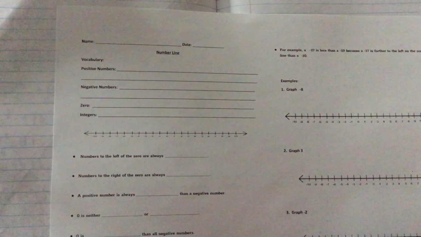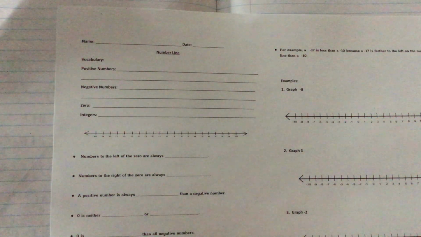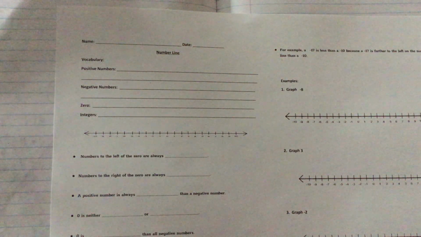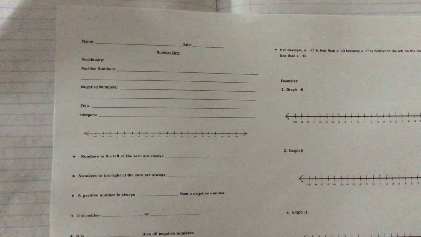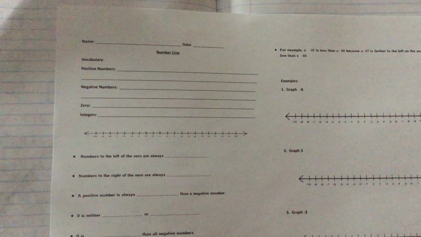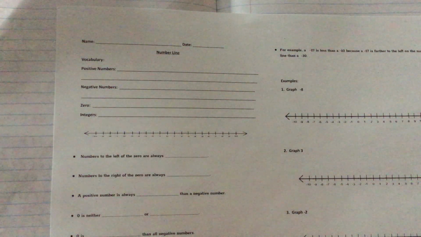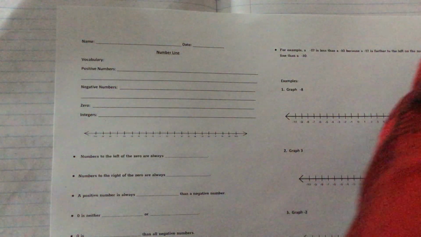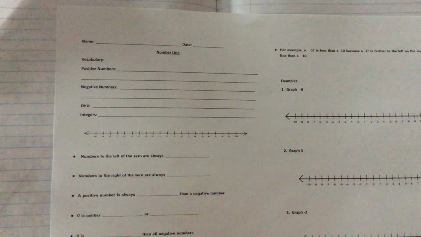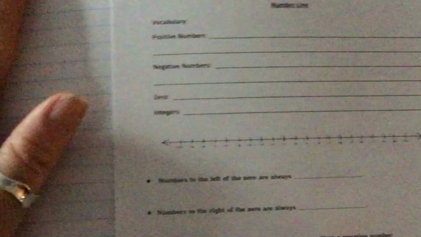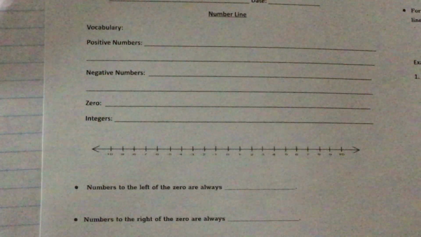Okay, so we are starting Unit 7 off with positive and negative numbers. This should be somewhat of a review for you guys, as you've been dealing with positive and negative numbers for a couple years now in math. So looking at this side, we're going to go over some vocabulary just to make sure we have the correct information.